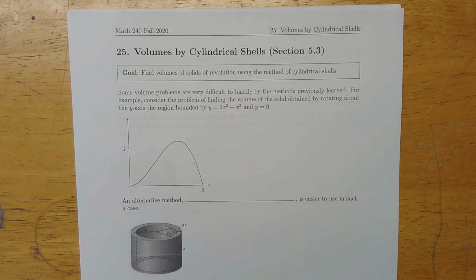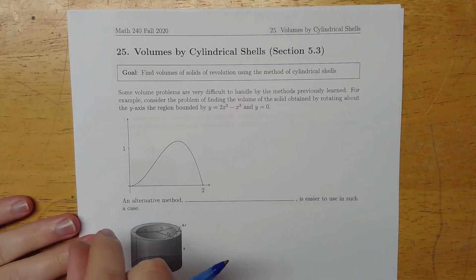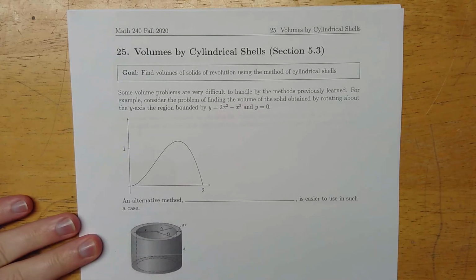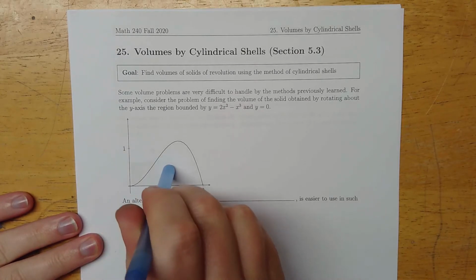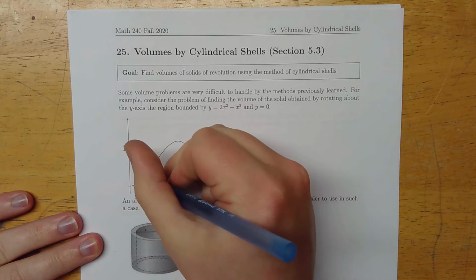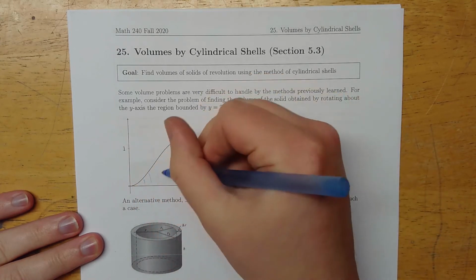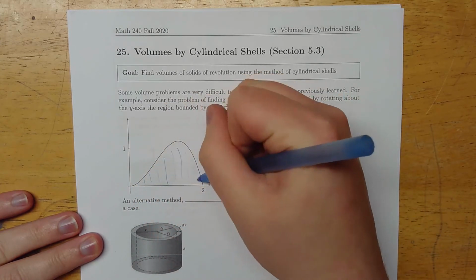So sometimes the volume method we just saw won't always work out well. Sometimes we're going to have to use a slightly different method of finding our volume. So say we wanted to take a look at finding the volume of the solid obtained by taking this region here and rotating it about the y-axis.